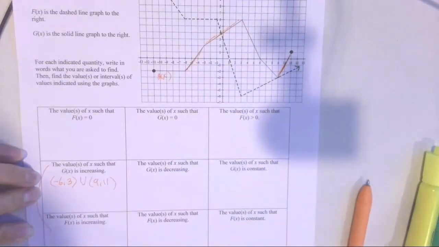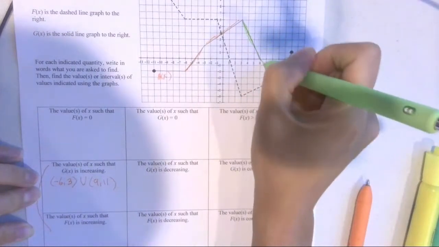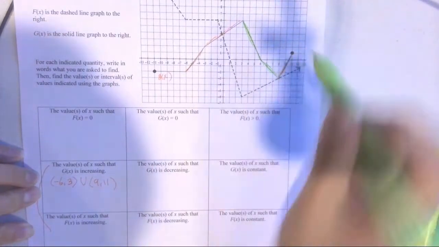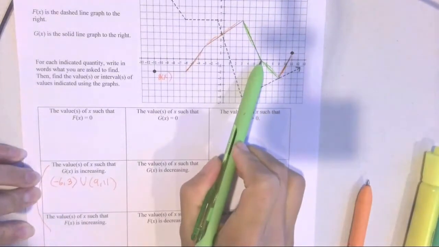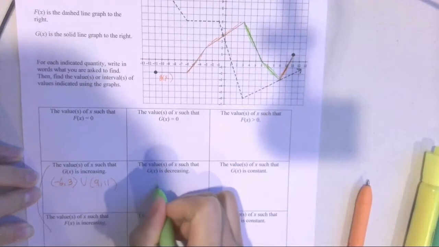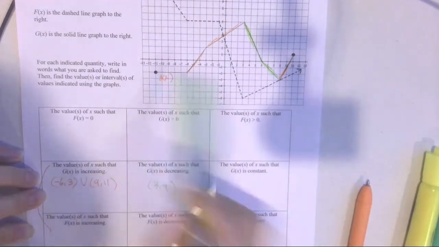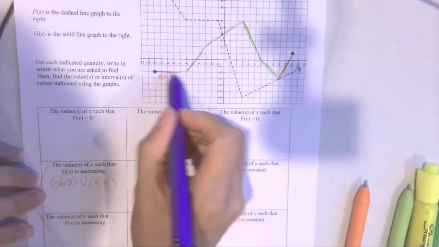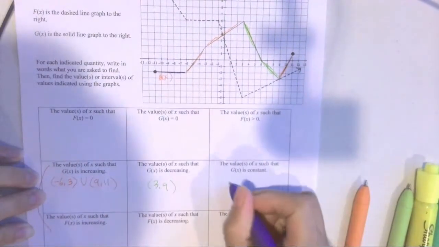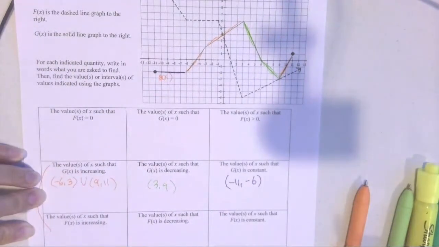Cool. Alright, now let's do g of x decreasing. It's decreasing here, and the middle of it is also decreasing, but you don't have to stop it. So x value starts at 3 to 9. Where g of x is constant, that's at the beginning over here. This one, -11 to -6, with parentheses around both of them. That's pretty easy, wasn't it?